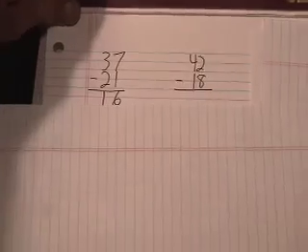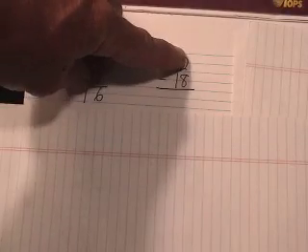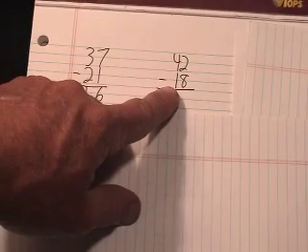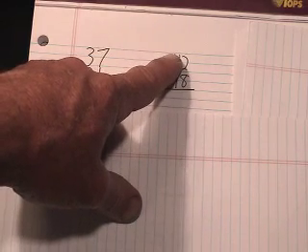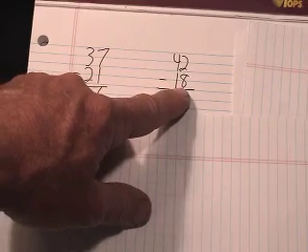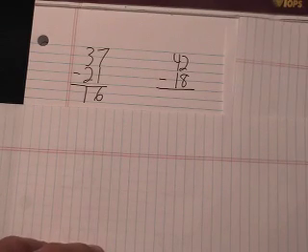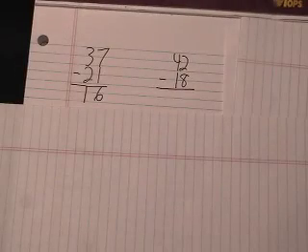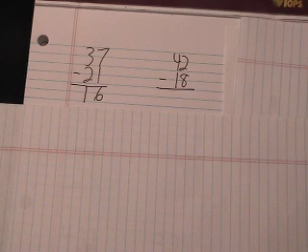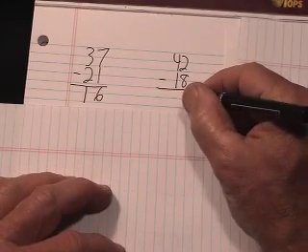Okay, 42 minus 18. So this time I have 4 10 packs and 2 singles, and I want to give my colleague 18, a 10 pack and 8 singles. So I have 2 and I want to give away 8. Now the biggest problem that we run into right here is a kid will say, let's see, 2 minus 8. I can't do that. But I do know 8 minus 2. And I do know that 8 minus 2 is 6. So I will see this answer, which is incorrect.